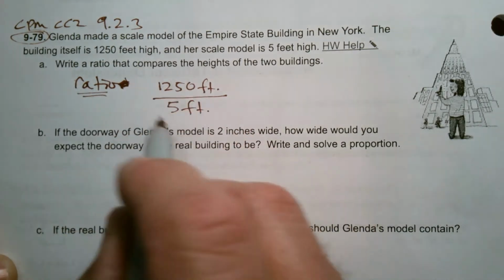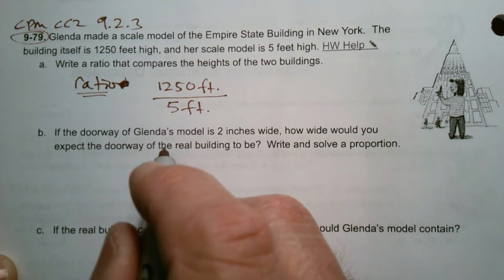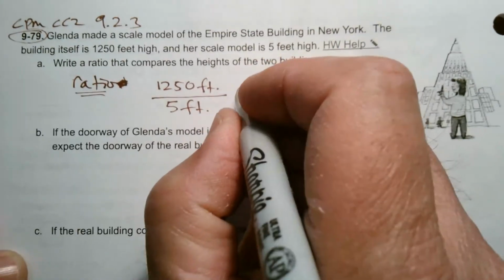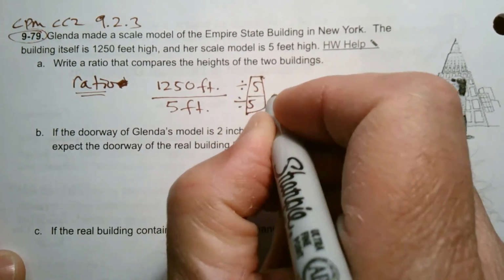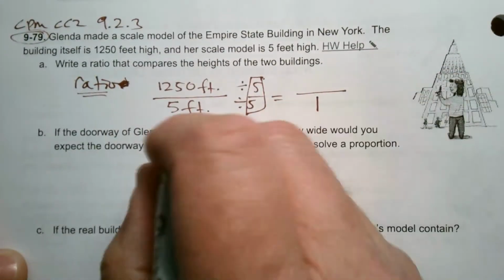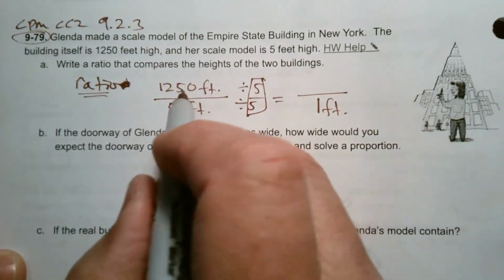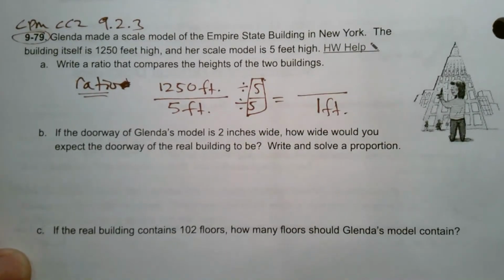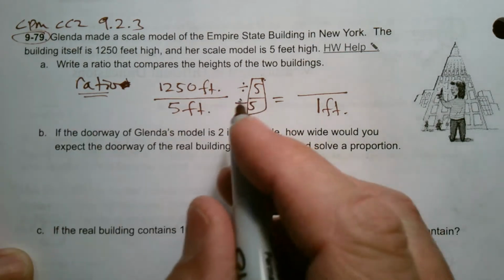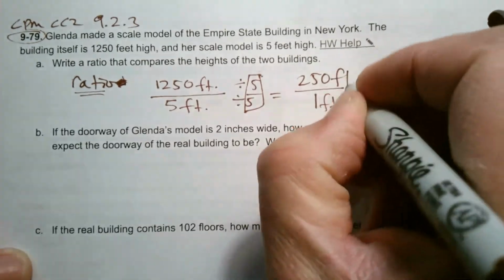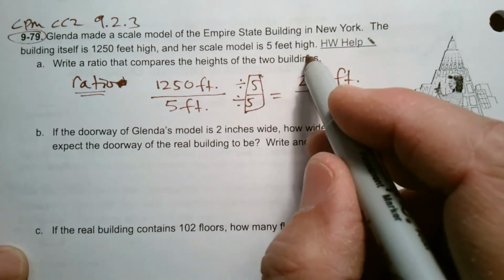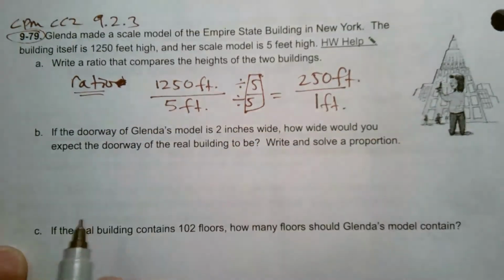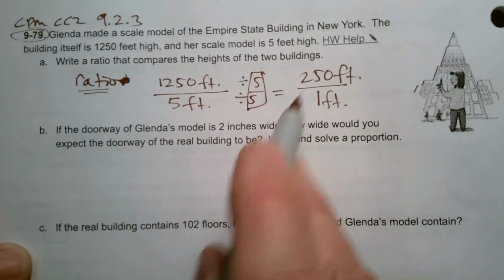And then we can actually simplify that ratio, and that gives us kind of our unit rate, if you will. If I simplify this, I can divide top and bottom by 5. So that's why we end up with 1 on the bottom, and 1,250 divided by 5 is 250. So 250 feet per 1 foot. For every 1 foot of the scale model, there's 250 feet in the actual building. That's our scaling right there.